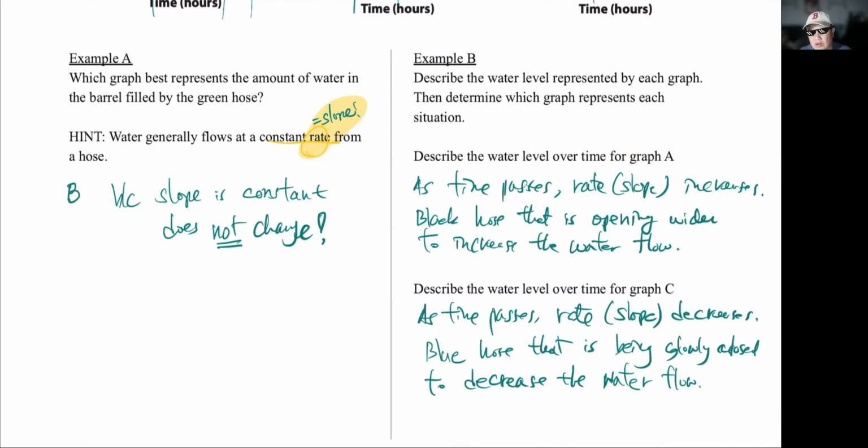So that'll be the black hose that is opening wider to increase the water flow. And describe the water level for graph C as time passes. The rate, the slope, decreases, meaning that it's the blue hose that is being slowly closed to decrease the water flow. Okie dokie. All right, guys.